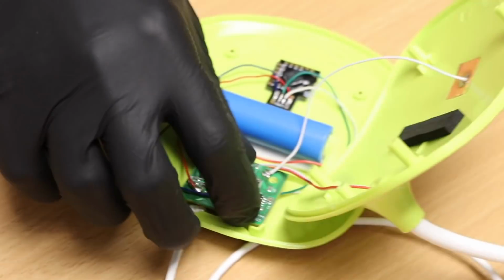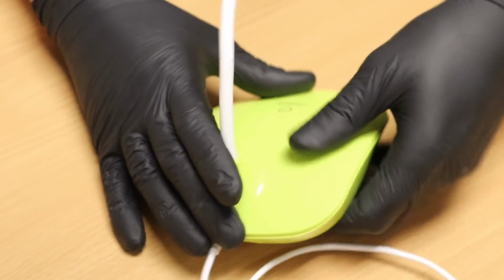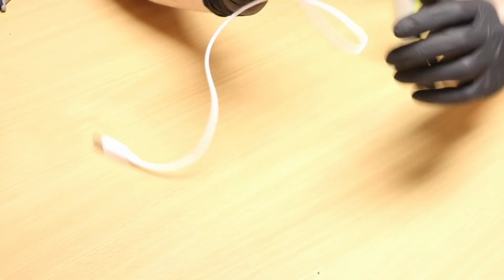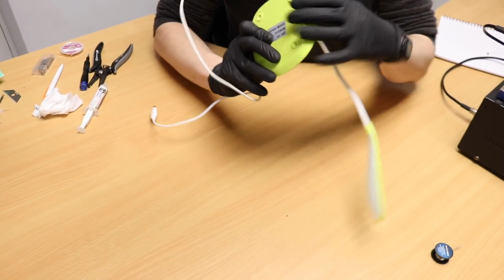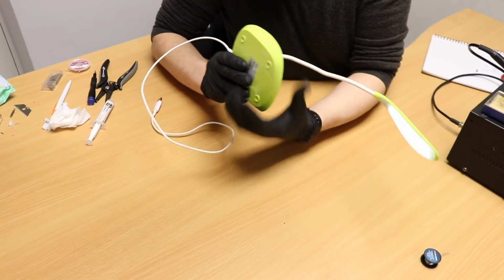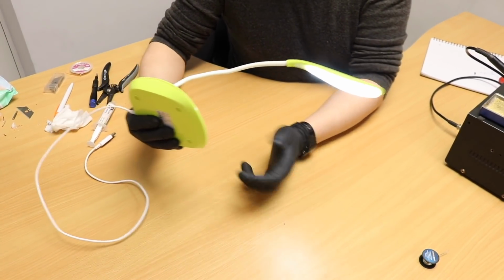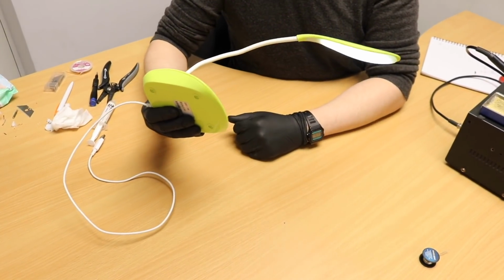Now we reinstall the screws, put it back together, and check if it still works. Or check if it works. Yeah, check if the lamp still works at the very least. So I'm gonna turn it on. And it still works. Perfect. I haven't broken it. That's a success.